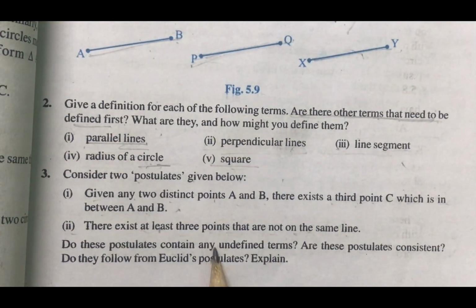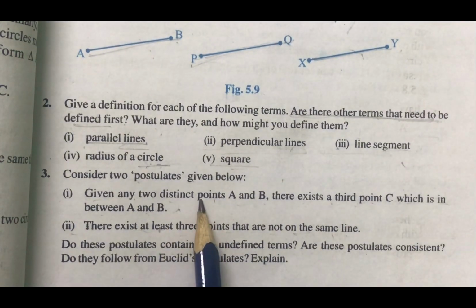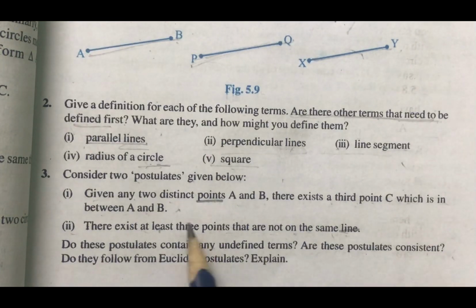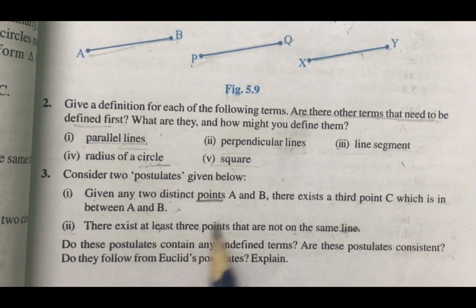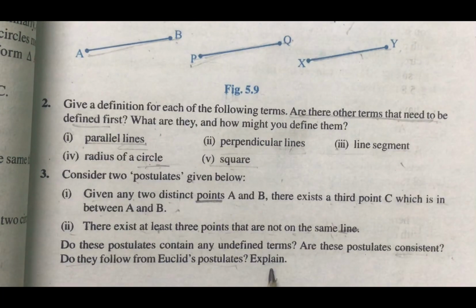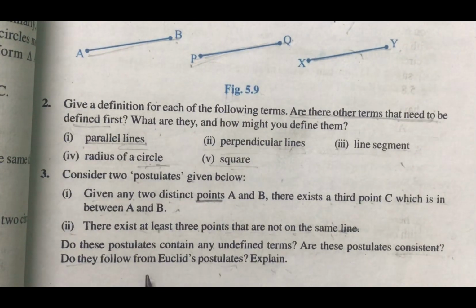Do these postulates contain any undefined terms? Yes, it contains undefined terms like points, line and all. Are these postulates consistent? These two postulates deal with two different things, right? So they are consistent. Do they follow Euclid's postulates? They do not follow Euclid's postulate, but we have an axiom, right? Given 2 points, there is a unique line that passes through them.